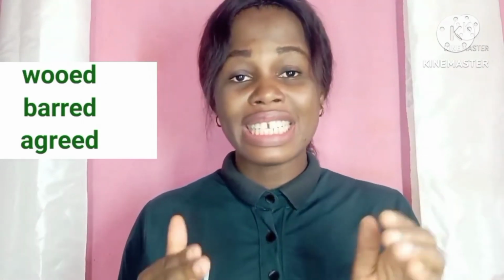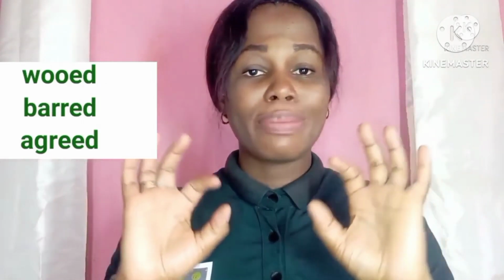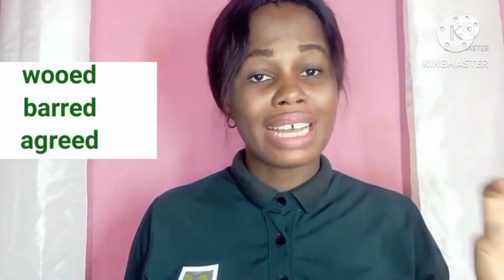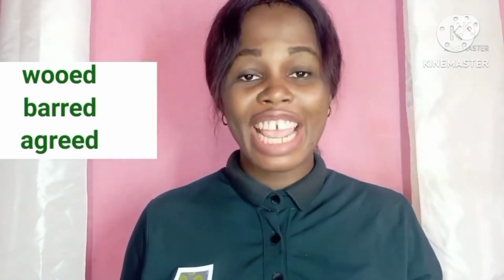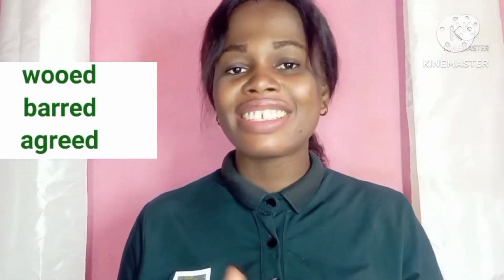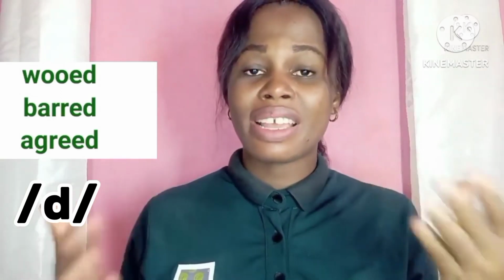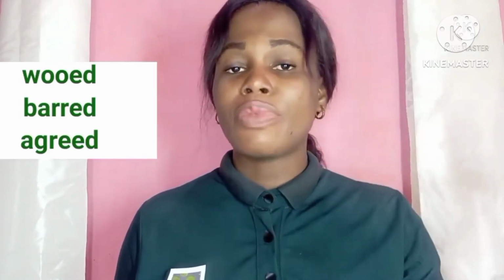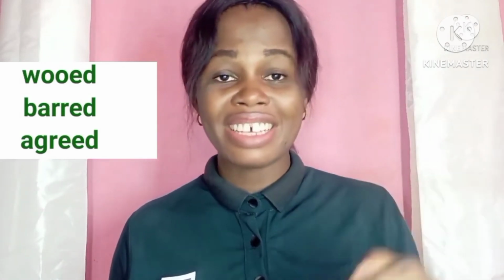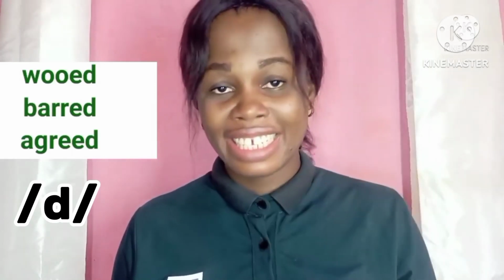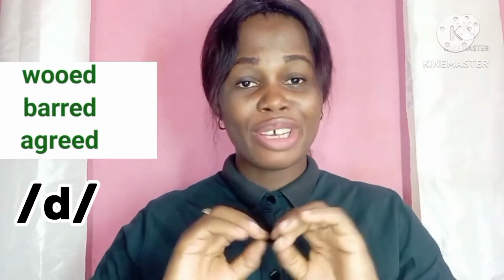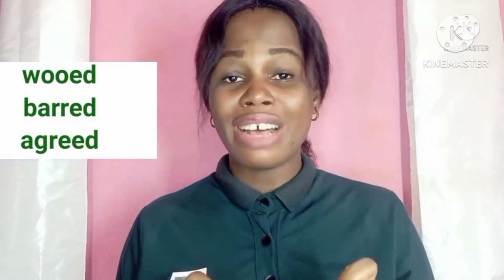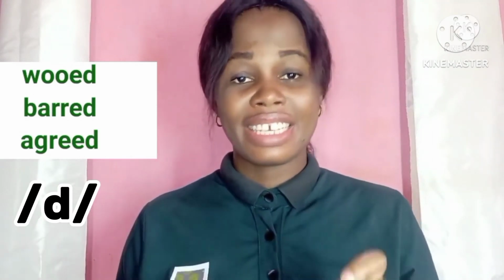Bar. The root word is bar, and the word bar ends in a vowel sound, ah. So the past tense marker is going to be pronounced as d. Another word is agree. The word agree ends in e, and e is a vowel sound. So the past tense marker is going to be pronounced as d. I hope you're following. So when you have a word that ends in a vowel sound, the past tense marker will be pronounced as d.